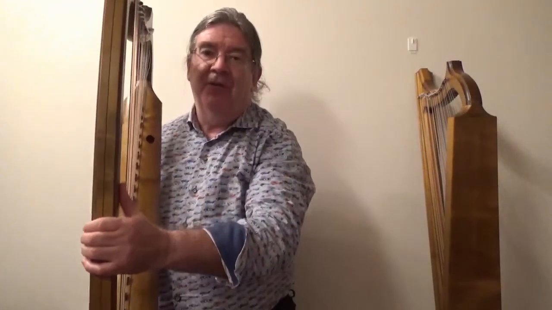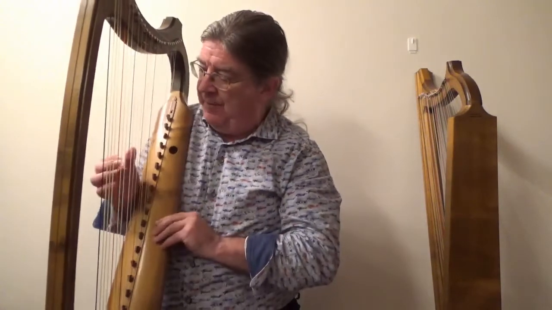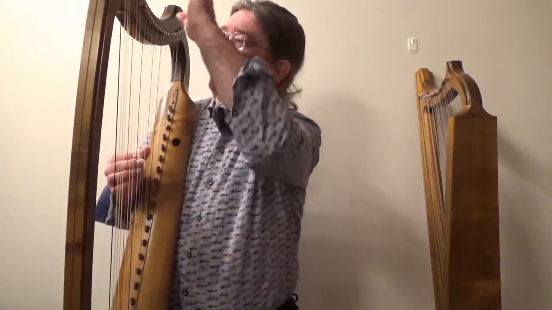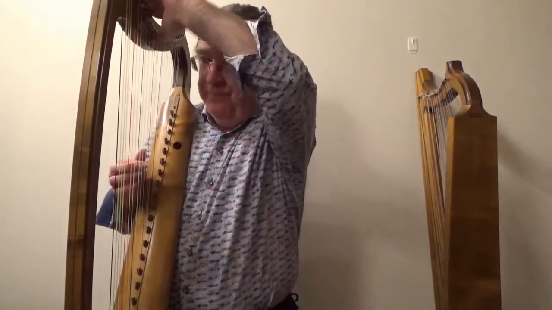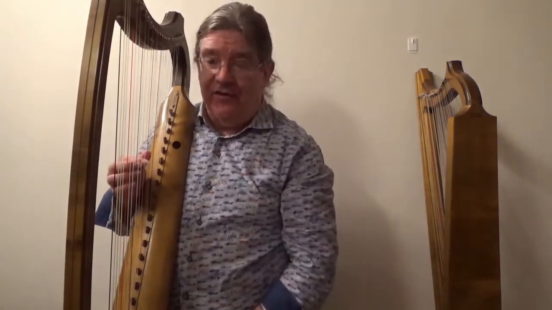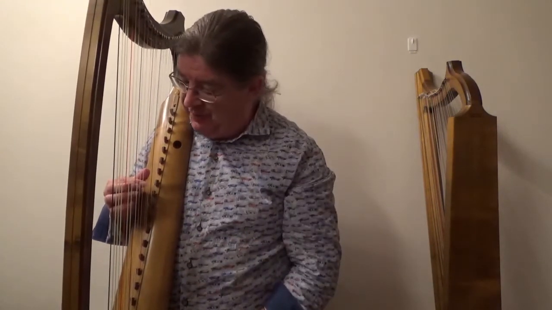Essentially these harps are tuned diatonically. It's like a keyboard with only white notes. But you can make occasional sharps by hand stopping the string against the top of the harp. There's C. There's C sharp. Of course, your left hand is occupied whilst you're doing this.